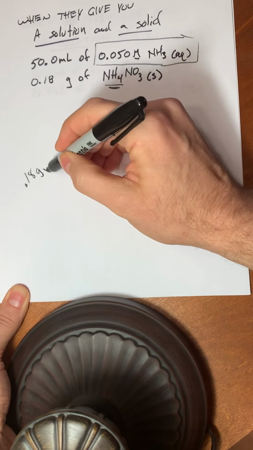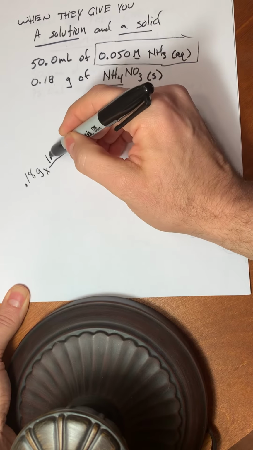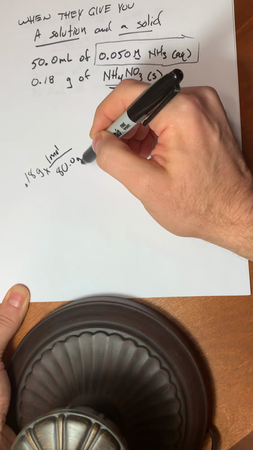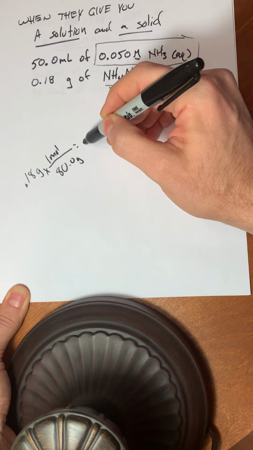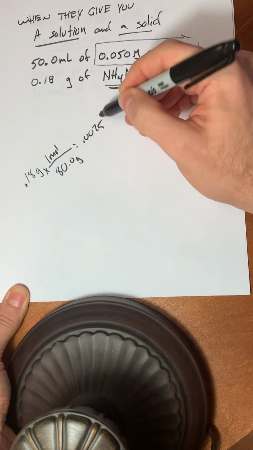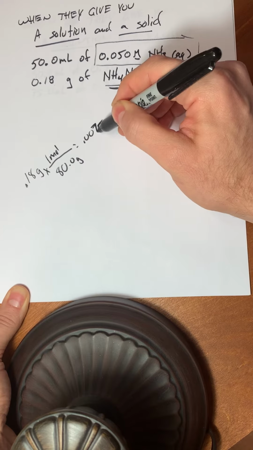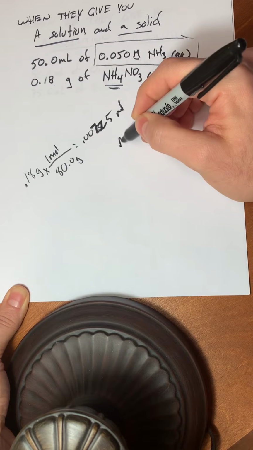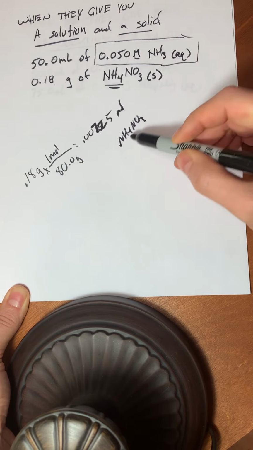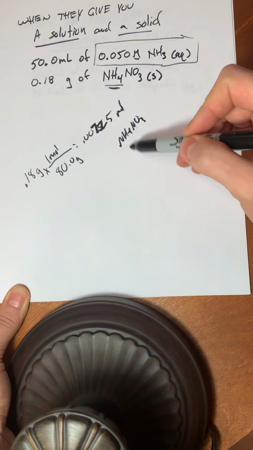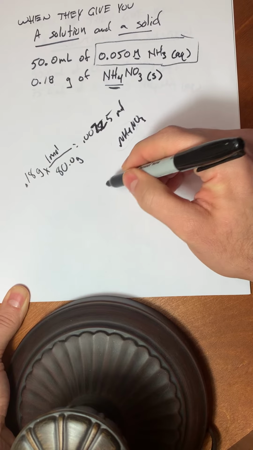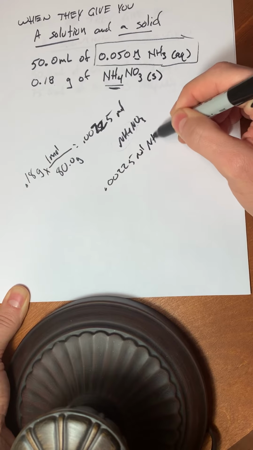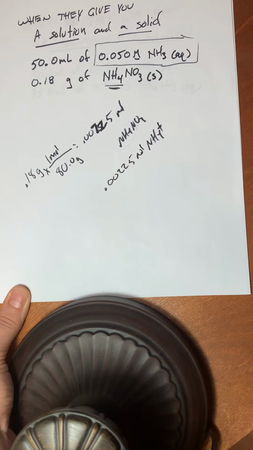Ammonium nitrate weighs in at 80 grams per mole, so we end up getting 0.00225 moles of ammonium nitrate. How many ammoniums do you get? You get one for each one, so that's also 0.00225 moles of ammonium ion that you just added in there.